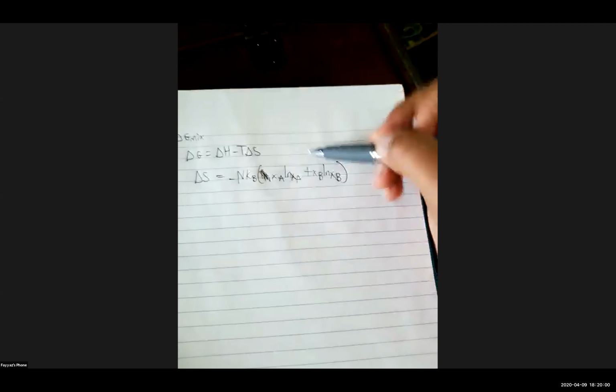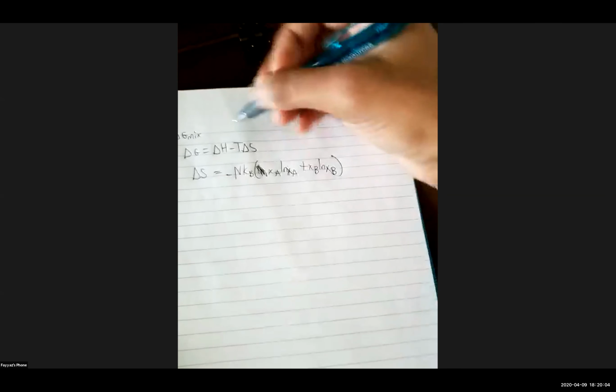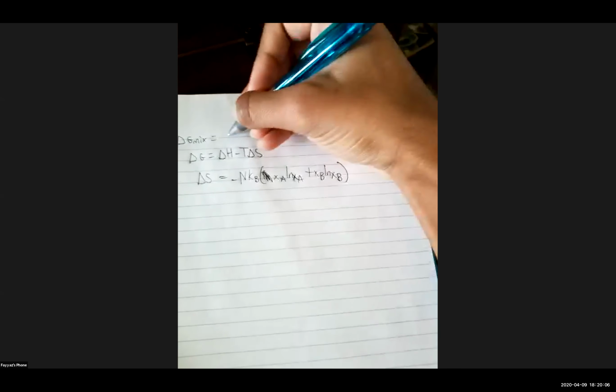So we're essentially plugging this formula into the delta G mixing. That's where we end up getting the T times kB times this expression up here.